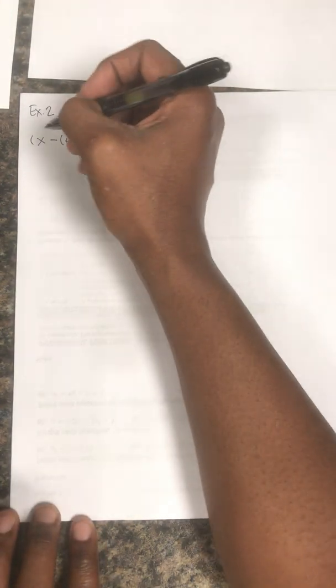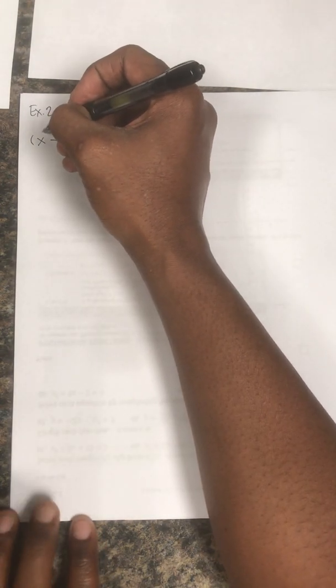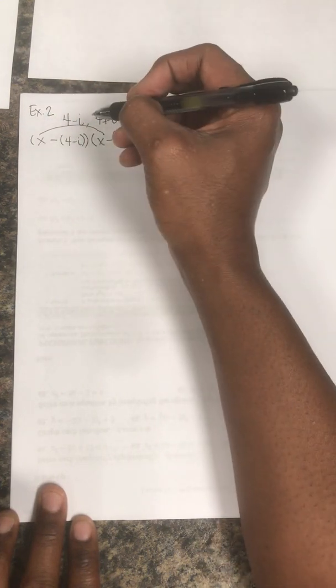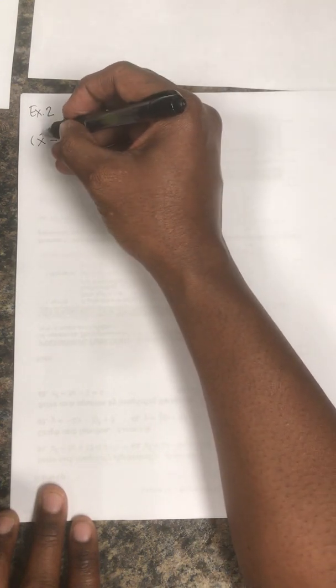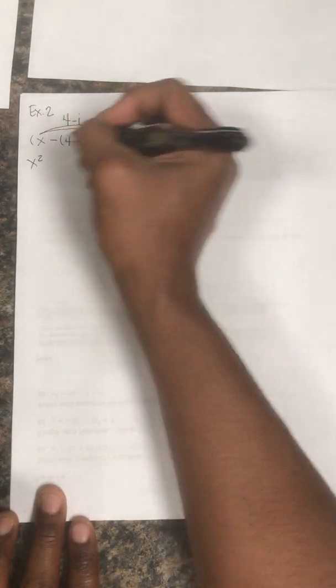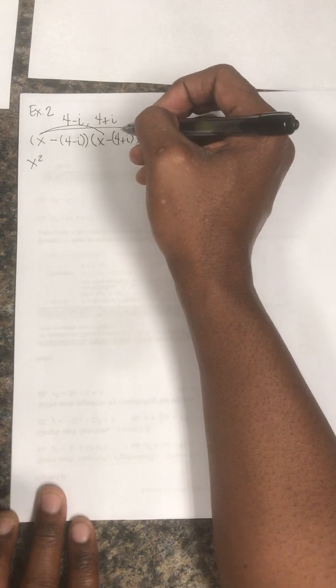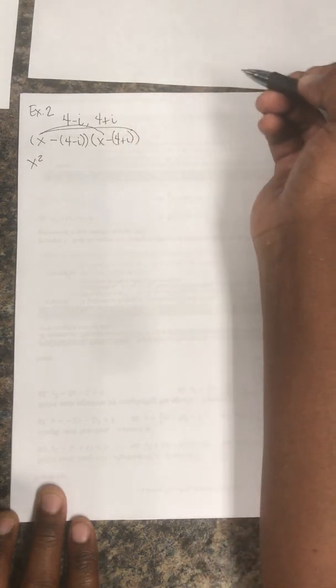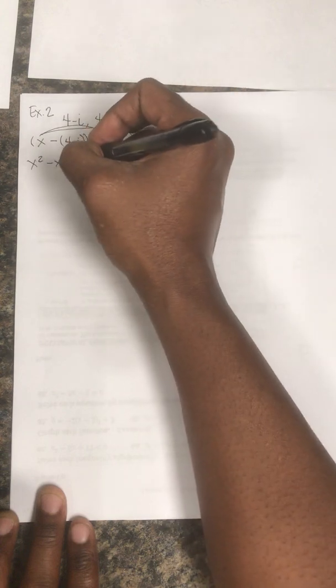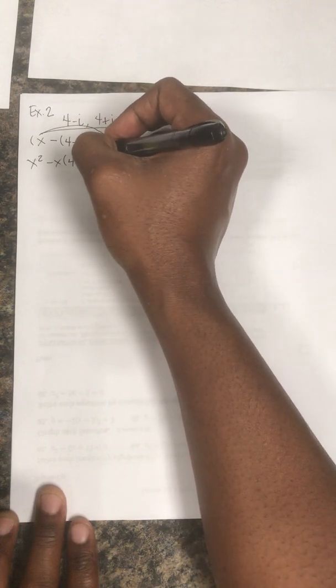I'm going to do FOIL, or double distributing, as they want us to say, because the box method is going to be kind of a little hectic. Okay? So we're going to say x times x is x squared. x times negative parentheses 4 plus i becomes negative x parentheses 4 plus i.